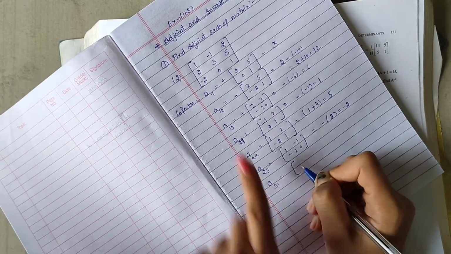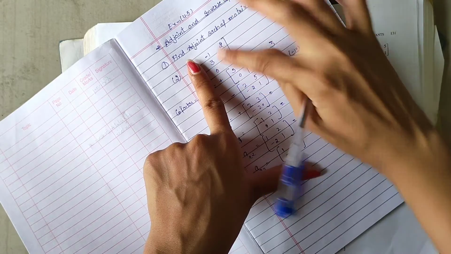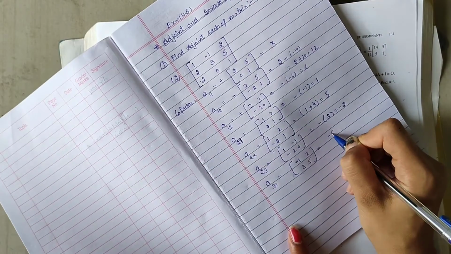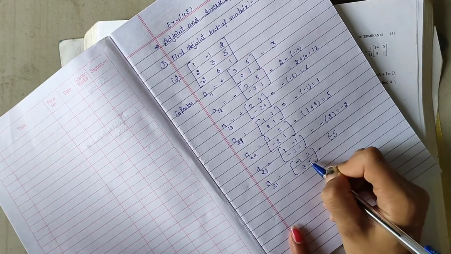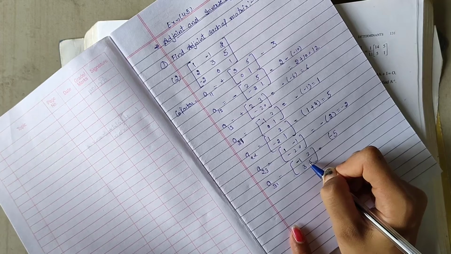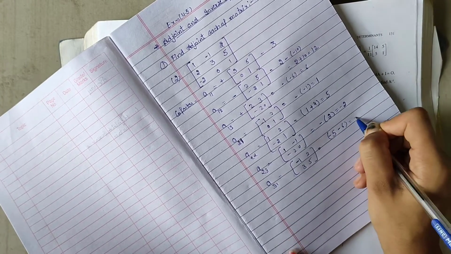A31, we have to leave this column and this row. -1 2 3 5, that will be -5, but here is a positive sign. 3 plus 1 is 4, 4 is positive, so we will take positive sign. -5 minus 6 is equal to -11.